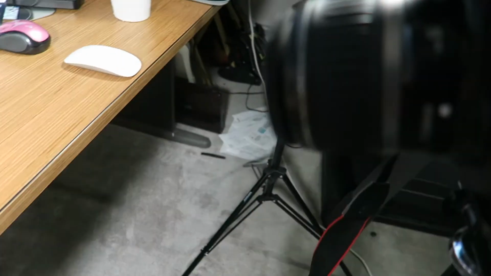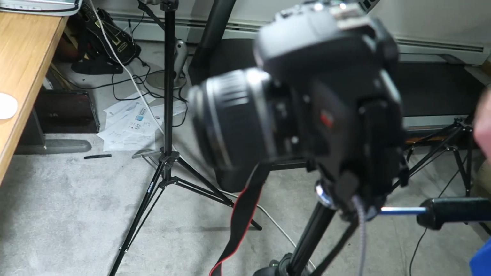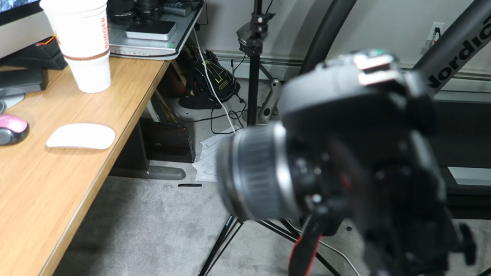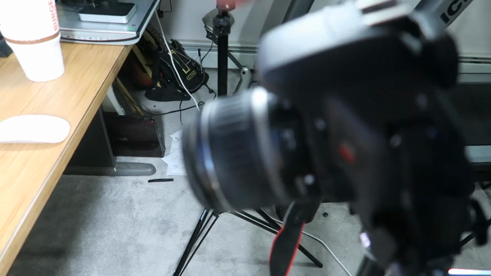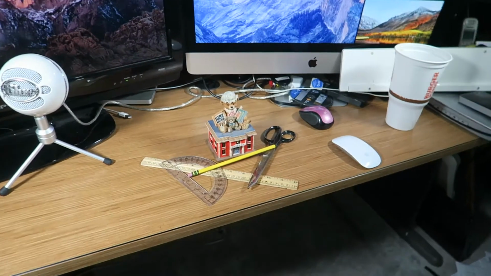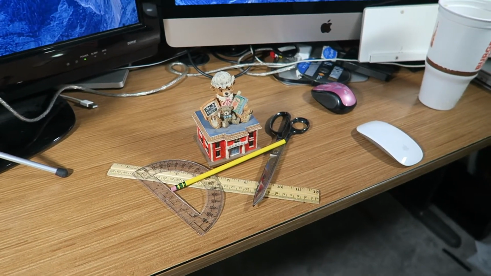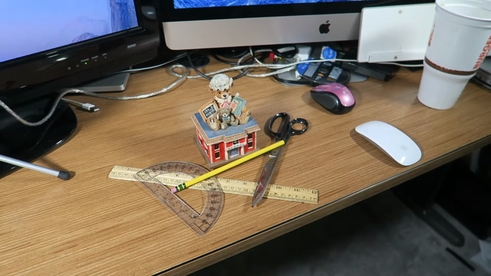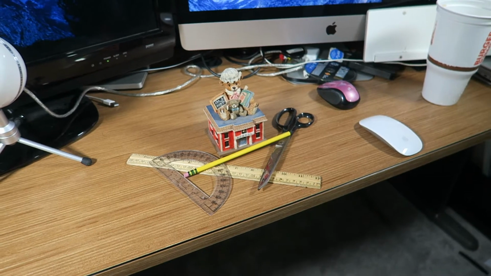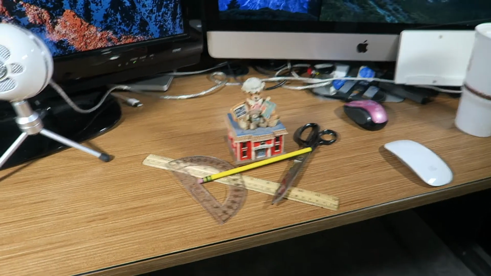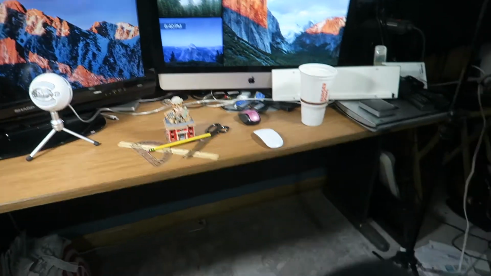So what I'm going to do is right here I have my 17 to 55mm lens on my camera. And I switch over to my 50mm lens. So make sure the camera's off. Alright, so I put some accessories. You can do more, you can do less. Whatever your heart's content on for this. I'm just doing some basic accessories with the product just to show you how it's done.